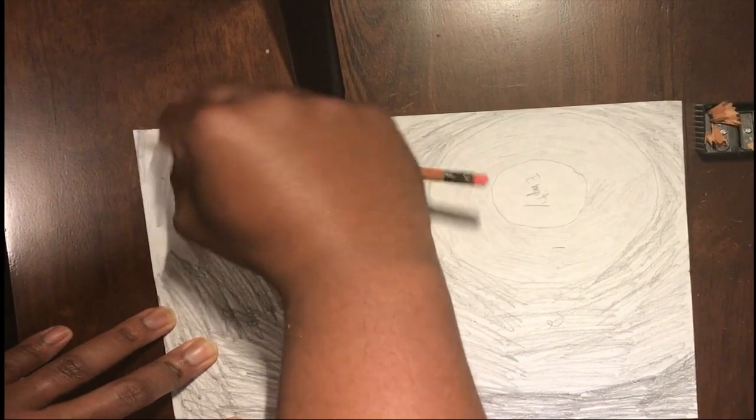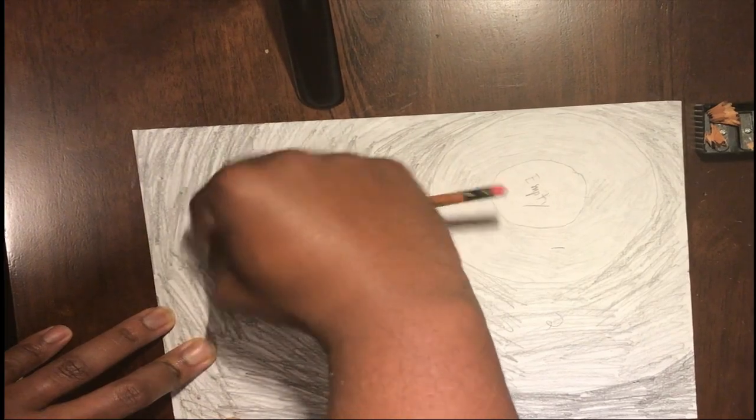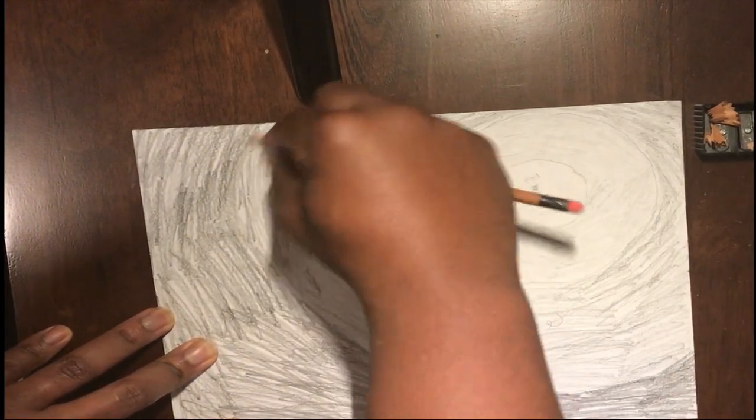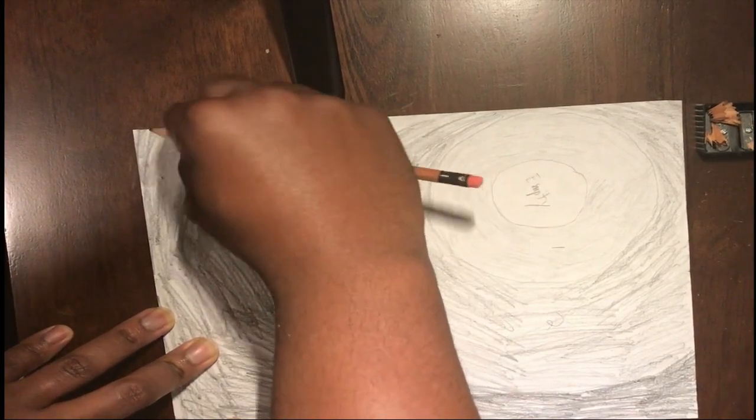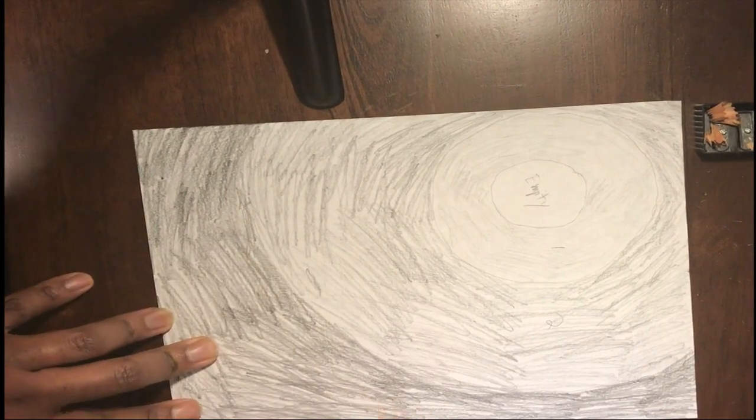I am not going to worry about getting any pencil on the table because I'm going to clean it off later, or else I have to face the wrath of my wife, and I don't want that. So it will be cleaned later.